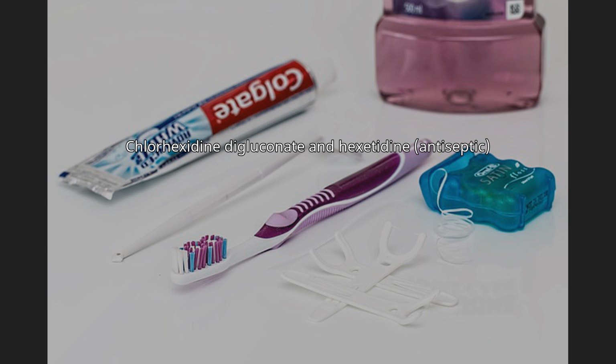It is sometimes used as an adjunct to prevent dental caries and to treat gingivitis and periodontal disease, although it does not penetrate into periodontal pockets well. Chlorhexidine mouthwash alone is unable to prevent plaque, so it is not a substitute for regular toothbrushing and flossing.